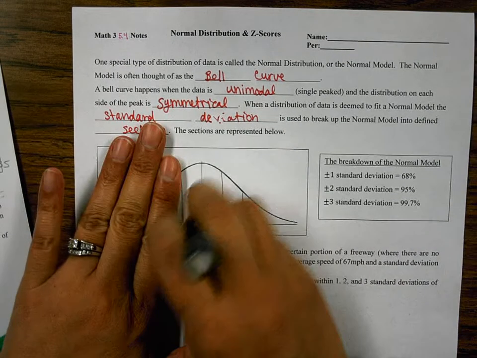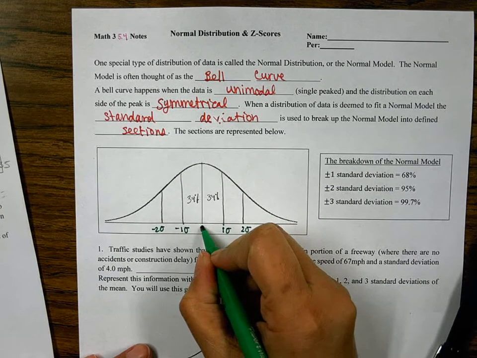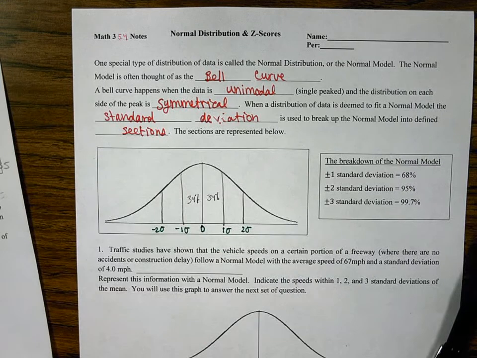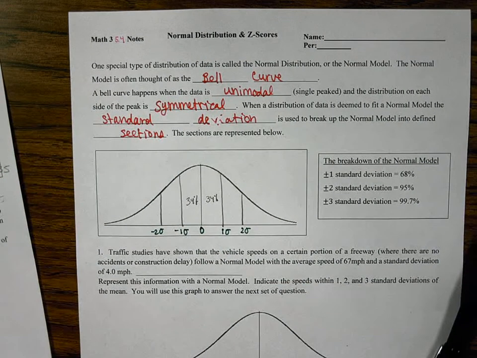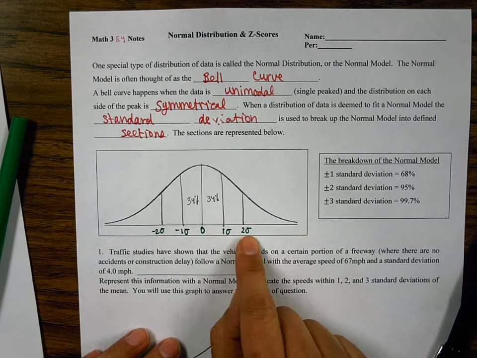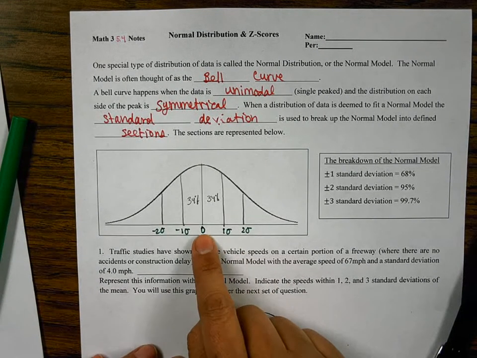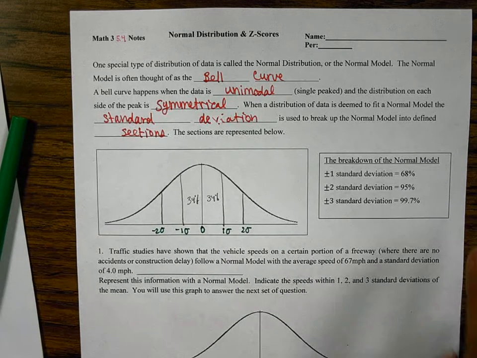When you're at the middle, that's your average. When you're at your mean, that is 0 standard deviations, because if these are measurements of standard deviations away from the mean and you're on the mean, you didn't go anywhere, so it's 0.